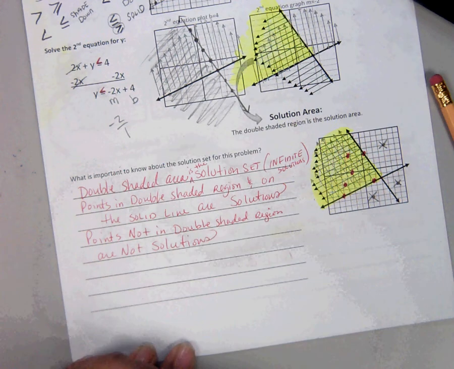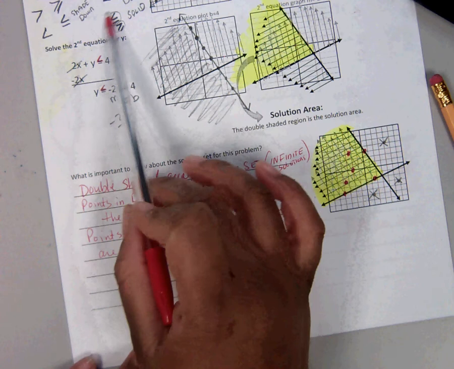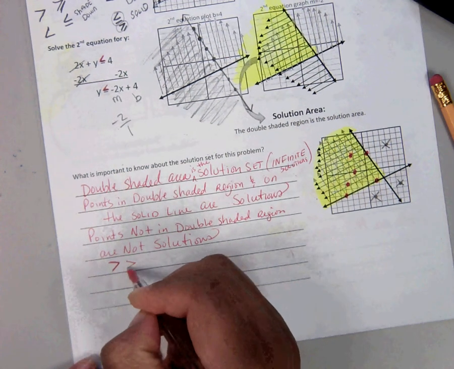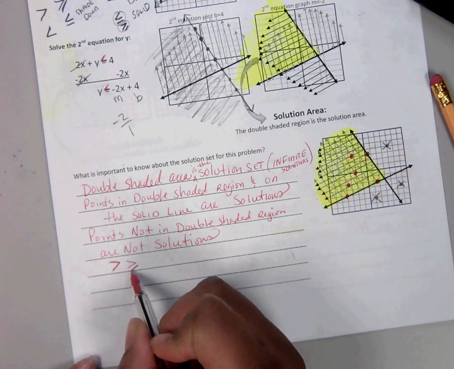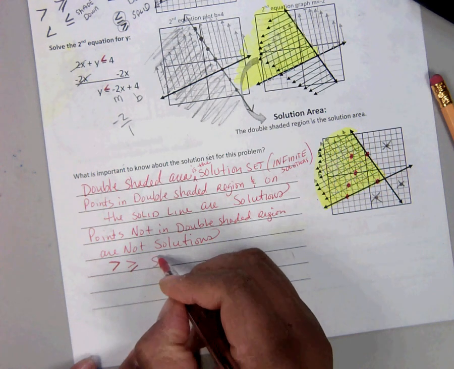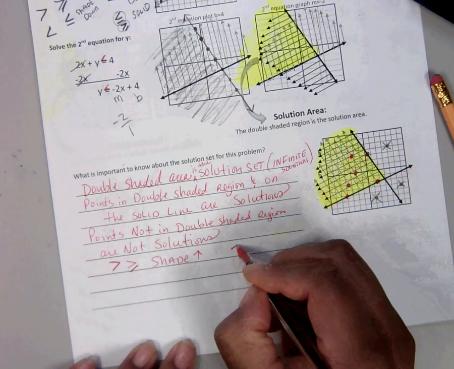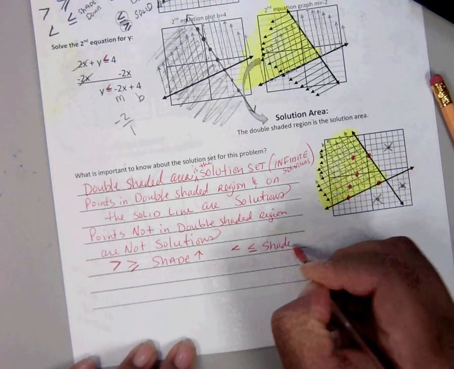Is there anything else you can think of? Okay, you want to summarize this up here? When I have greater than, no matter if there's a line under it or not, we shade up. When it's less than or equal to, we shade down.